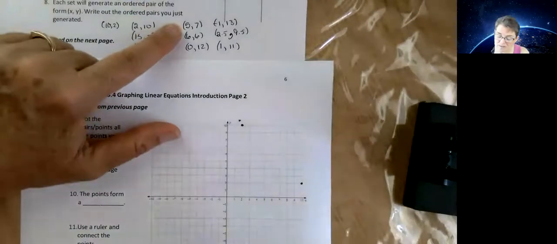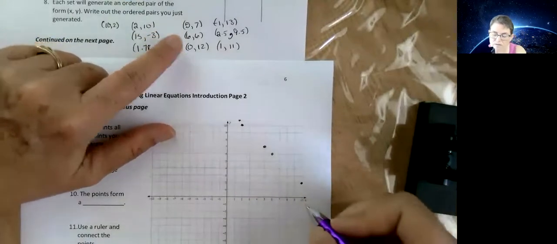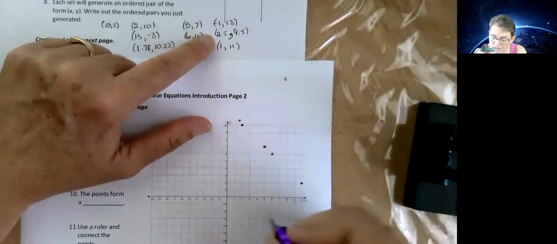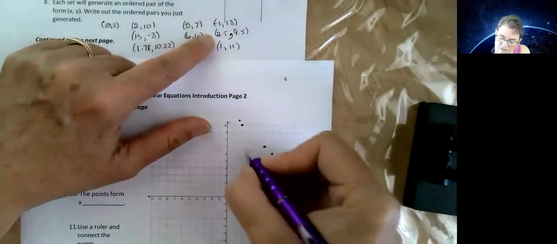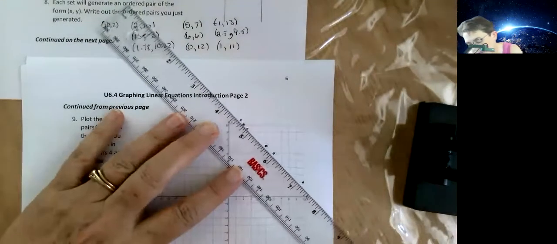Let's go with the simple ones. 5 over, 7 up, 6 over, 6 up. Oh, 0 and 12 don't work. Negative 1 and 13, 2.5 and 9.5. All right. So if I did that, it looks like these points form a line.